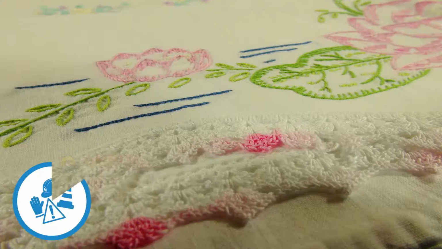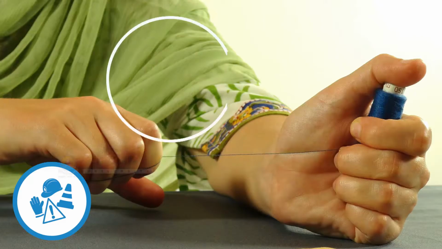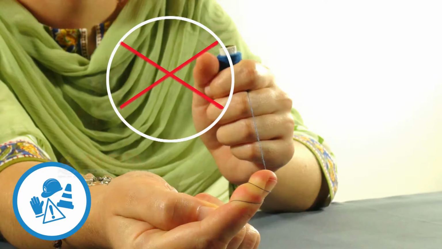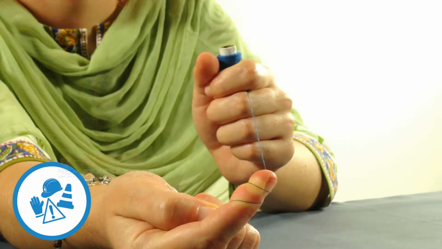It is important to keep in mind the safety aspects while handling threads. Avoid pulling thread strongly while sewing, as the thread then can get as sharp as a knife and cut into one's skin. Be careful when twisting it around fingers because it may prevent blood circulation.